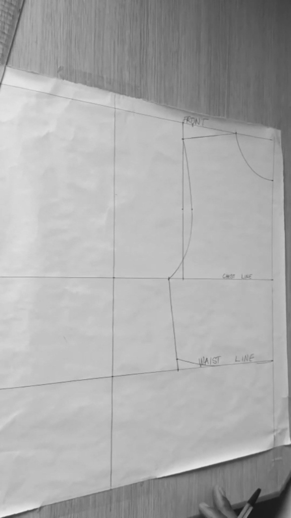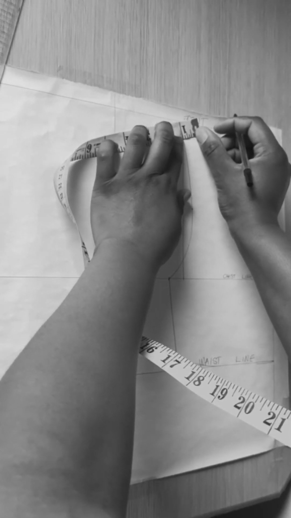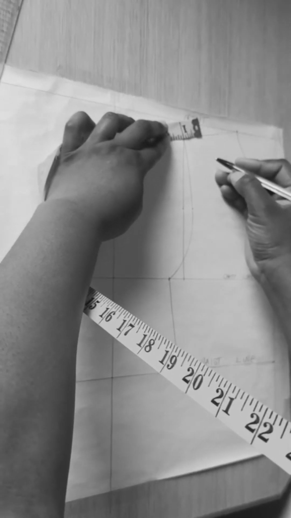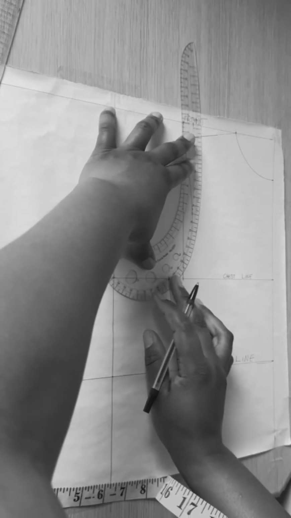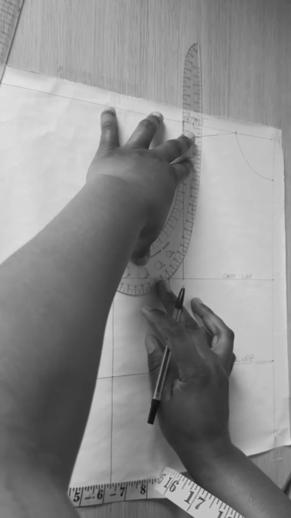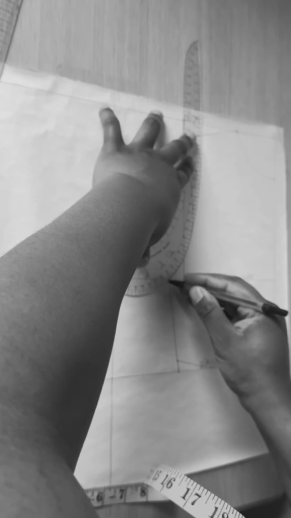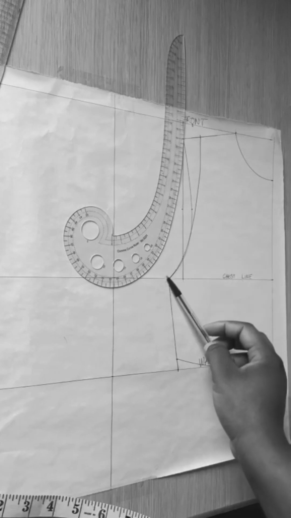Now, in order to change this to the design that we want to achieve, for the design that is being displayed on the screen, I come in by 1 inch. Come in by 1 inch. So this will be my new line. This is where I'll be cutting through on my fabric.